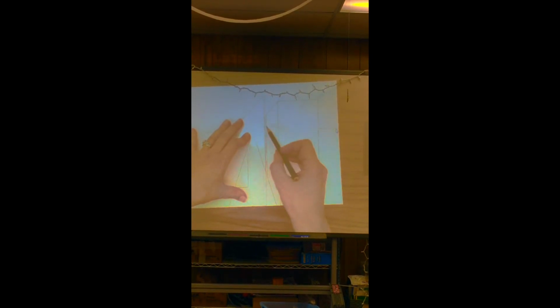It looks like a skinny rectangle. If you need to, you can shade it to help you remember that that's just a gap.